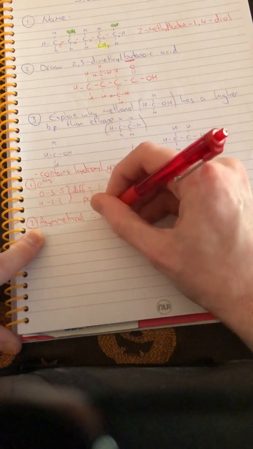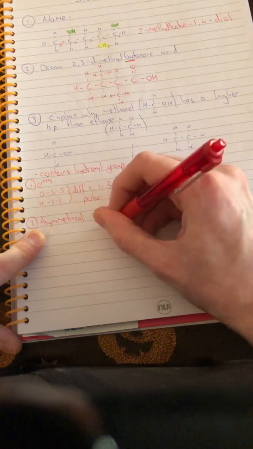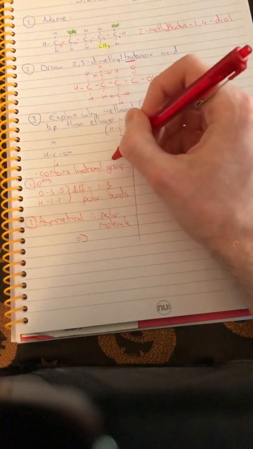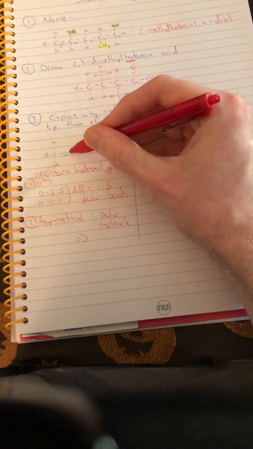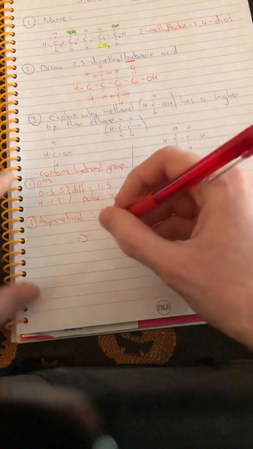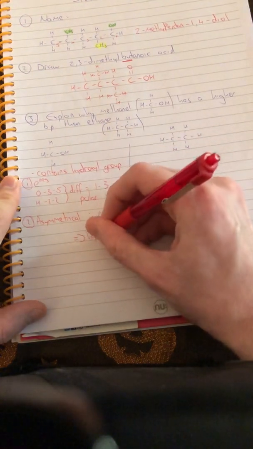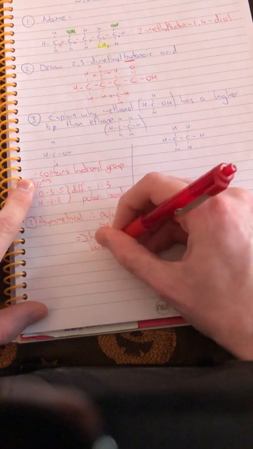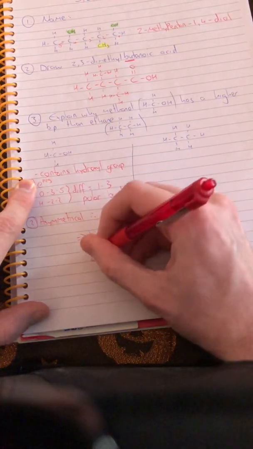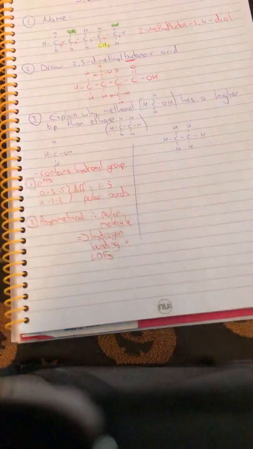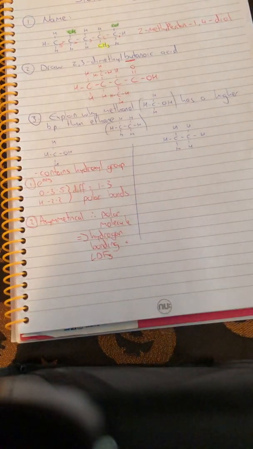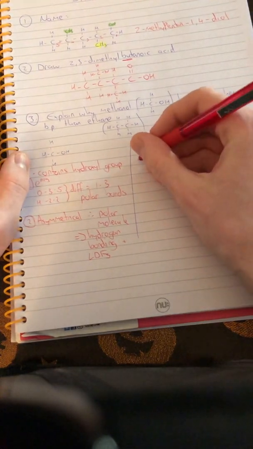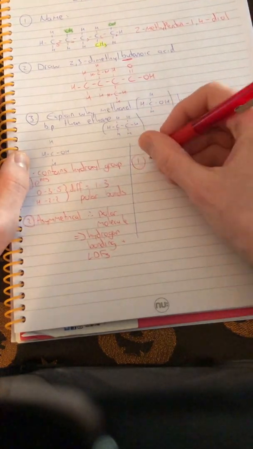Asymmetrical, therefore polar molecule. Okay, and because it contains that hydroxyl group, it contains the H covalently bonded to the O, it contains hydrogen bonding. Okay, and of course it also contains LDFs, because everything contains LDFs.